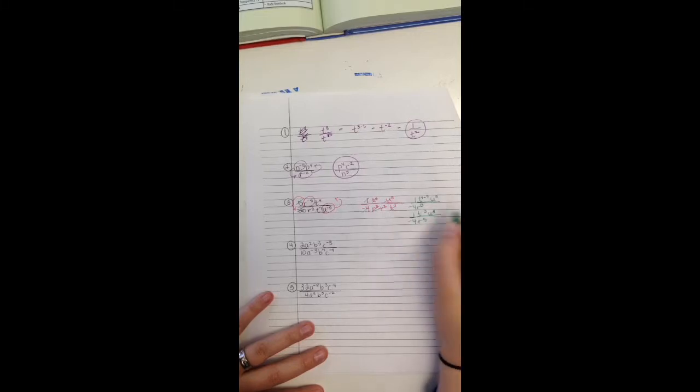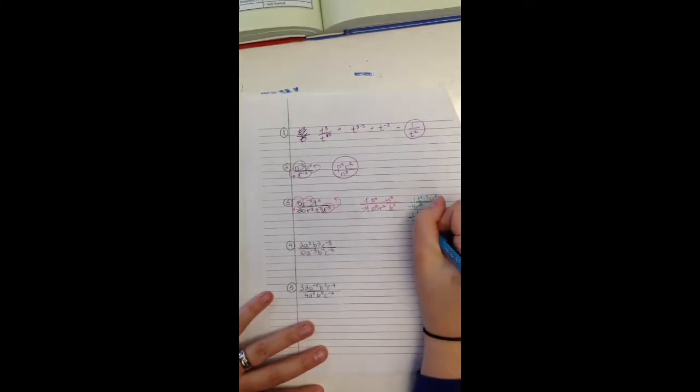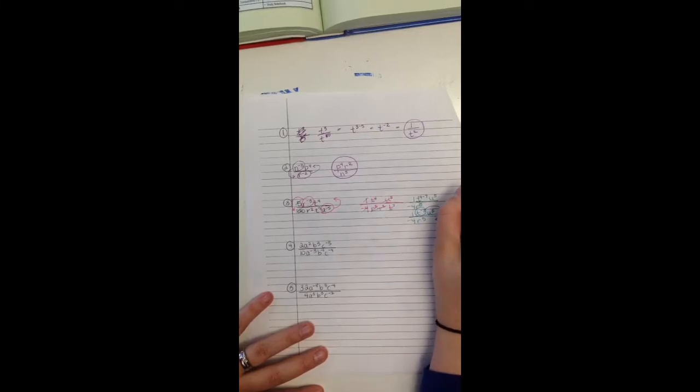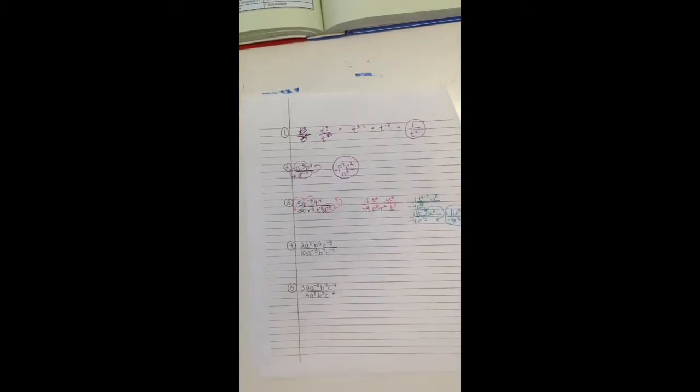Last thing I have to do, move those t's to the denominator because they have a negative exponent, and I get 1 u to the 5th over negative 4 r to the 5th t to the 3rd. That 3 becomes positive. That's a lot of stuff going on, but it's just like yesterday's lesson where the more you practice it, the easier it will get.